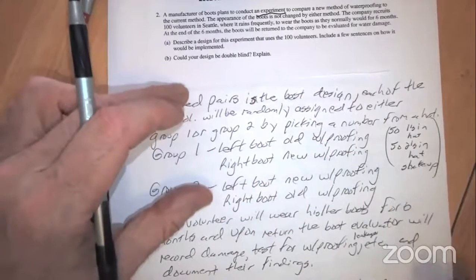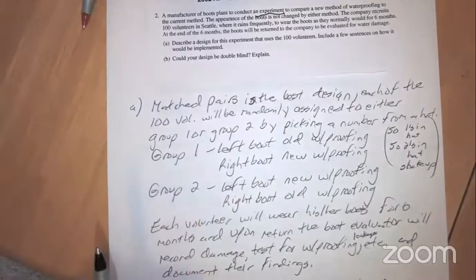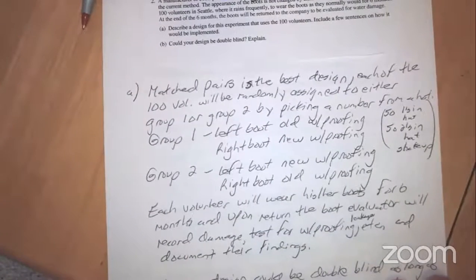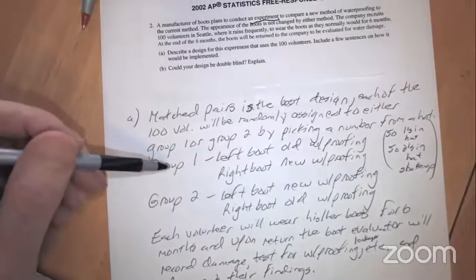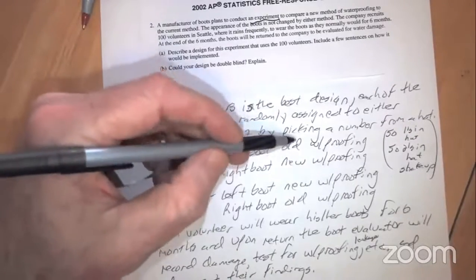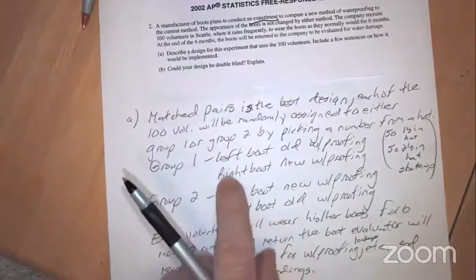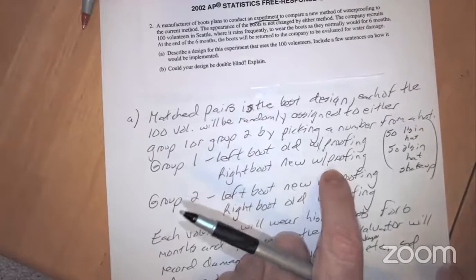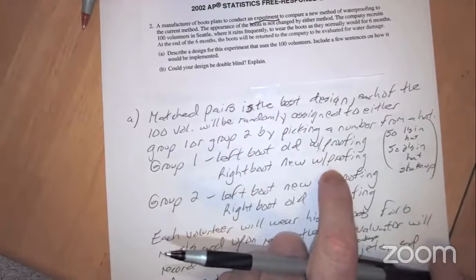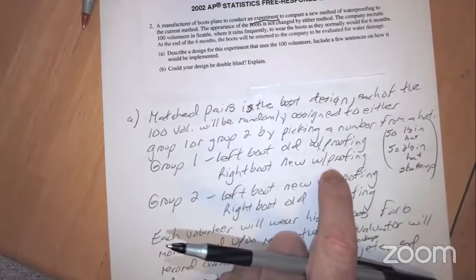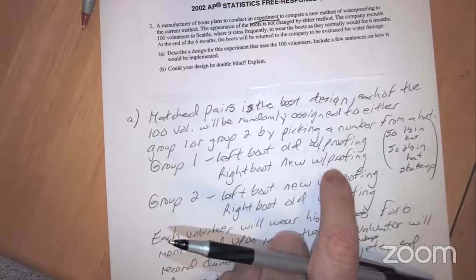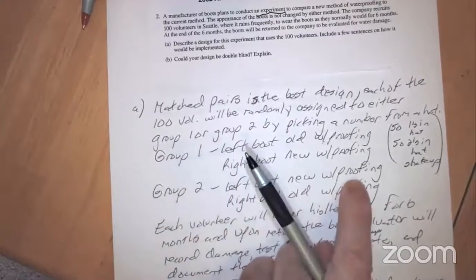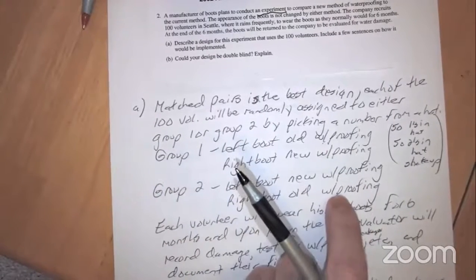So that's another strategy. When you finally come up with your answer, before you submit it or before you turn it in, just read it again and see if you've addressed everything that you want. So in group 1, I said the left boot was old waterproofing and the right boot was new waterproofing. So there's your match pairs. Each of the 100 volunteers is going to leave with 2 boots. One of them is going to be the new waterproofing and one of them is going to be the old waterproofing. Group 2 is the opposite. Left boot, new waterproofing, right boot, old waterproofing.